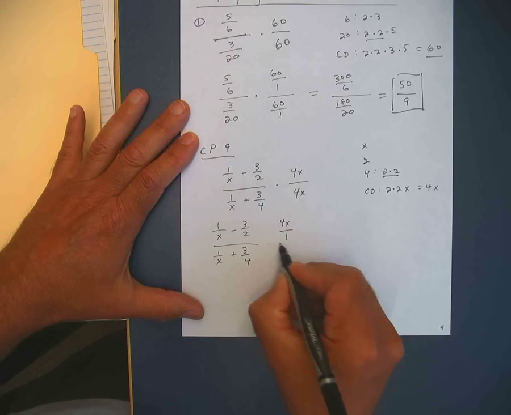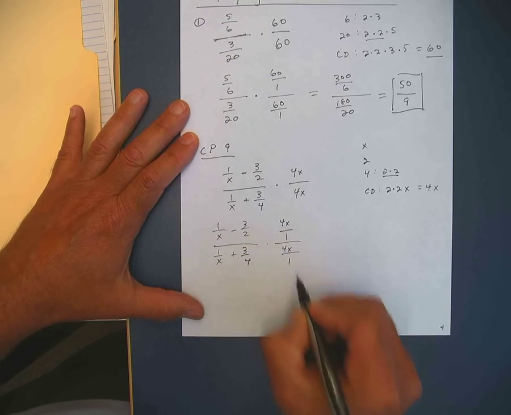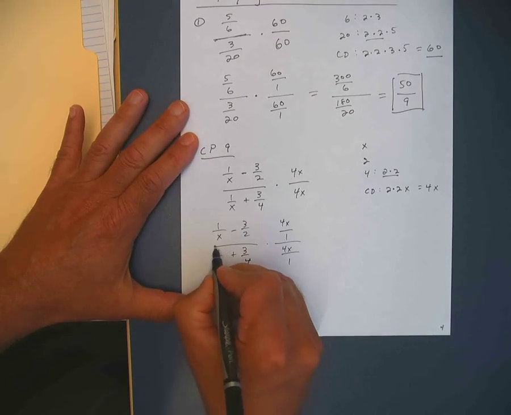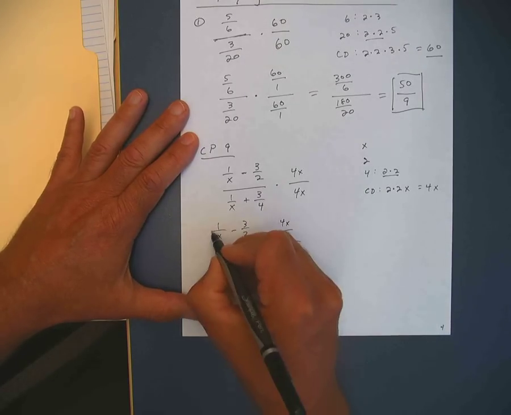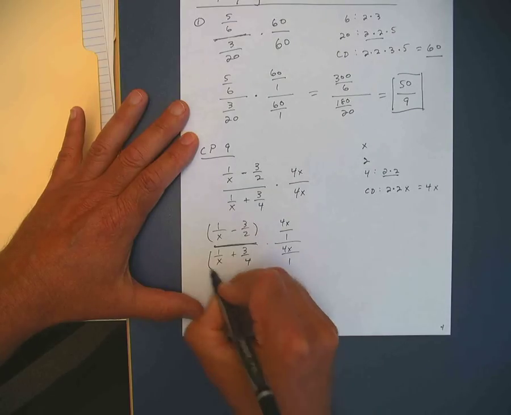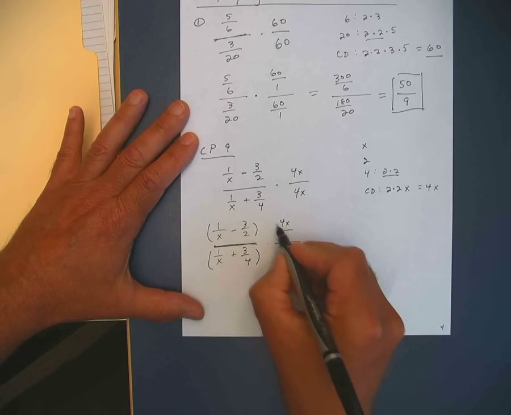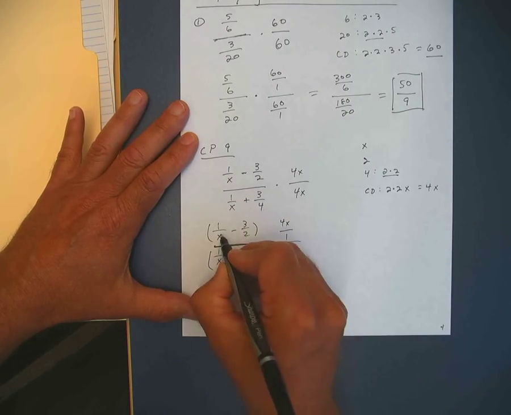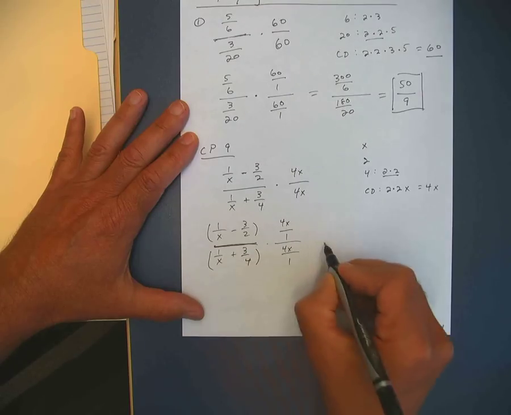You multiply. Also, another thing to remember, the fraction bar is a grouping symbol, so you could put parentheses around that to remind yourself that you have to multiply it by both terms. We'll use the distributive property on that now, the same here.